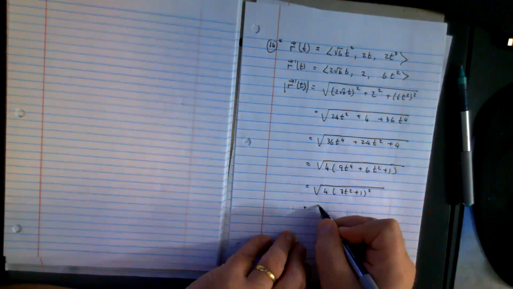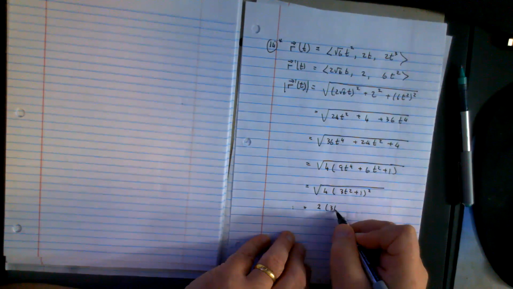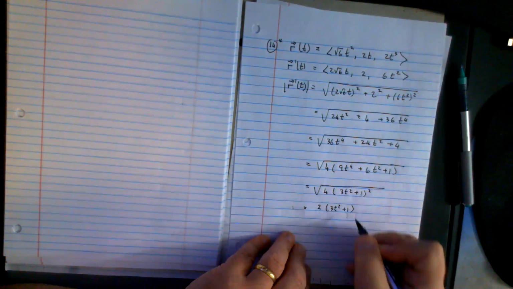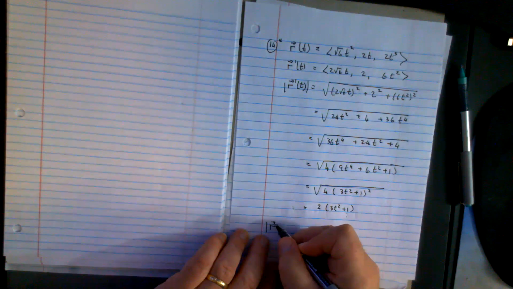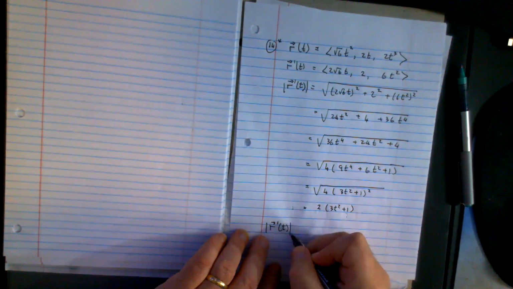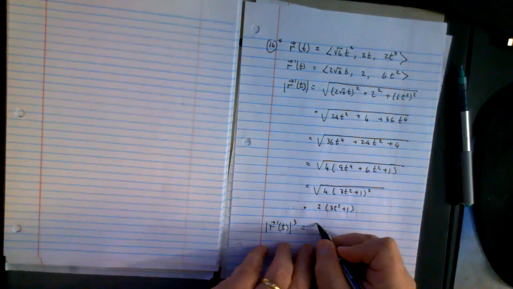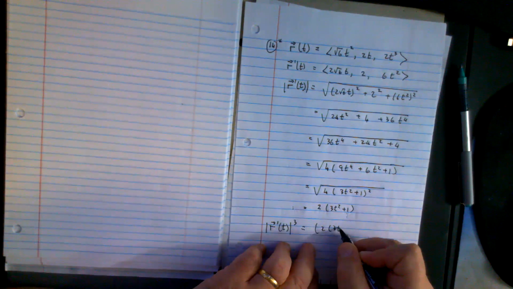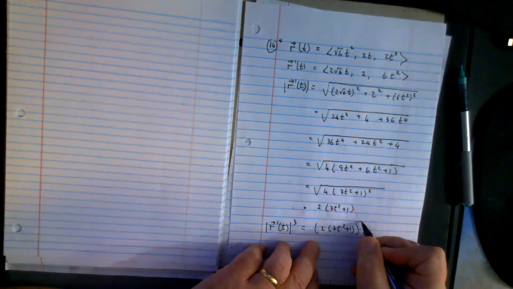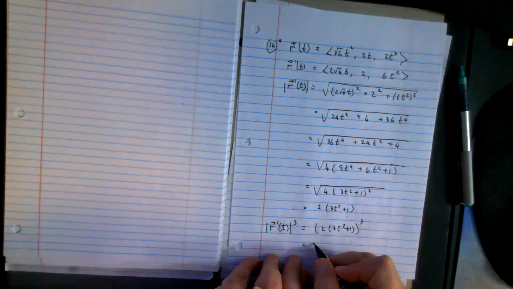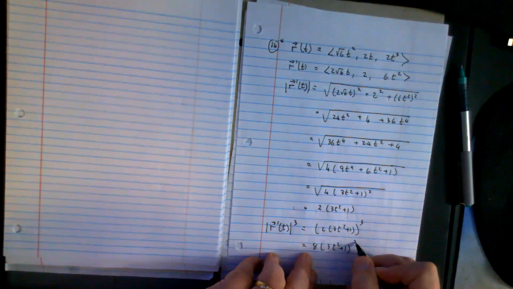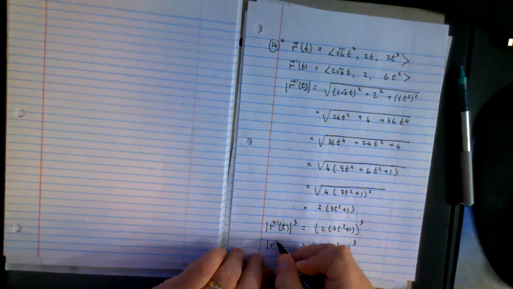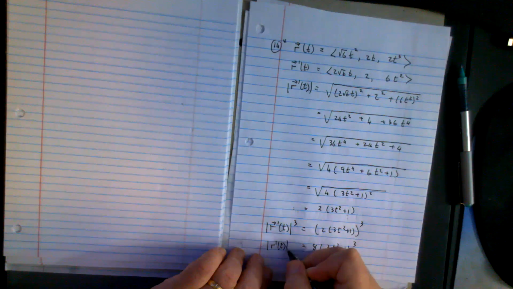So we end up with 2 times 3t squared plus 1. And if you want to find the magnitude of this vector cubed, you basically take this and cube it. So you get 8 lots of 3t squared plus 1 cubed. And we now have the bottom half of our formula.